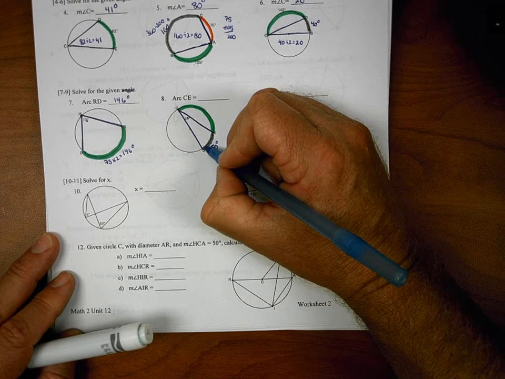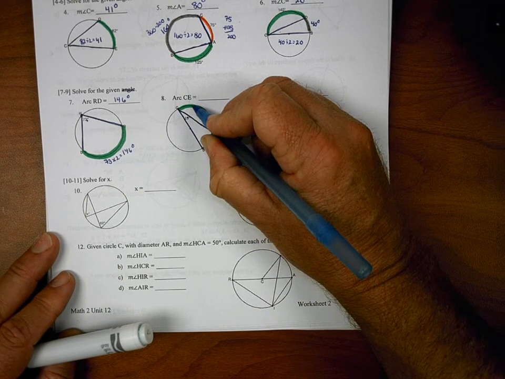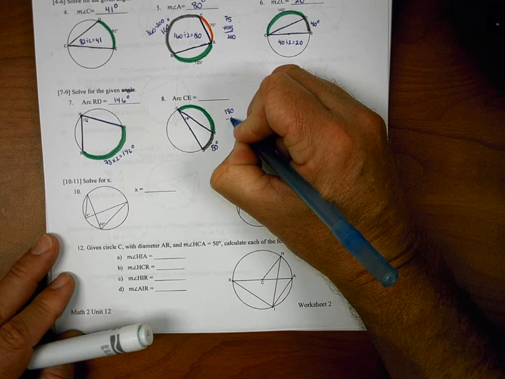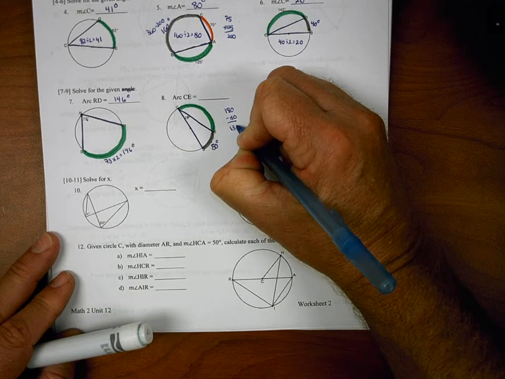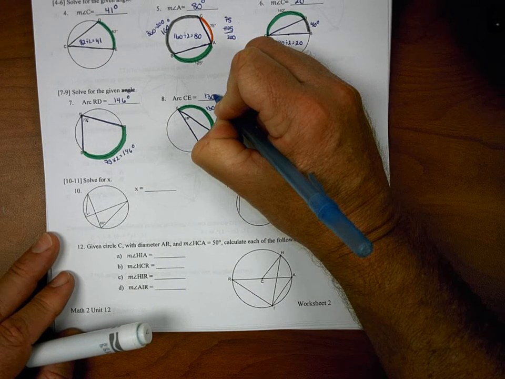Now we say to ourselves, okay, how much is arc DE 50 plus EC? That would be 180. So 180 take away 50 gives me arc E to C. So arc E to C is going to be 130 degrees.